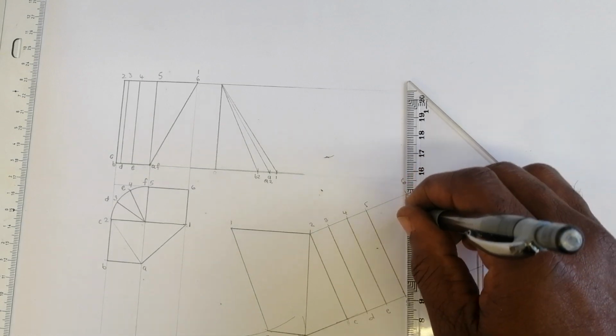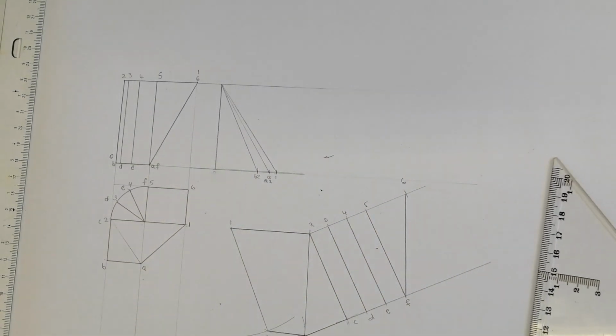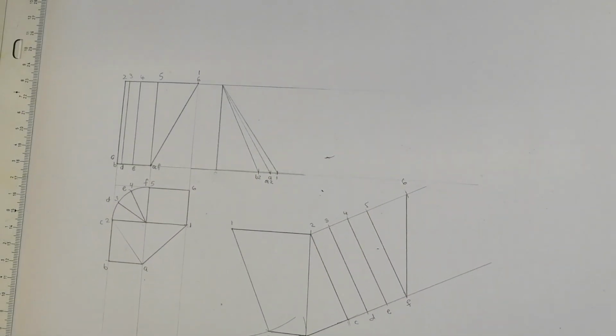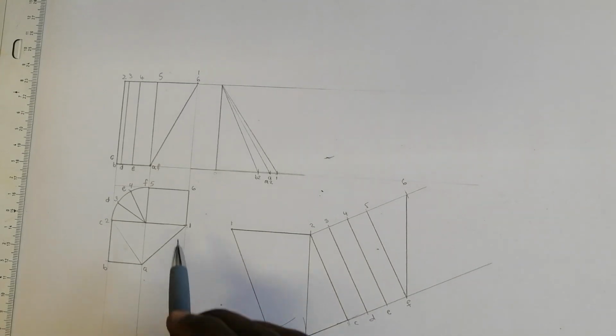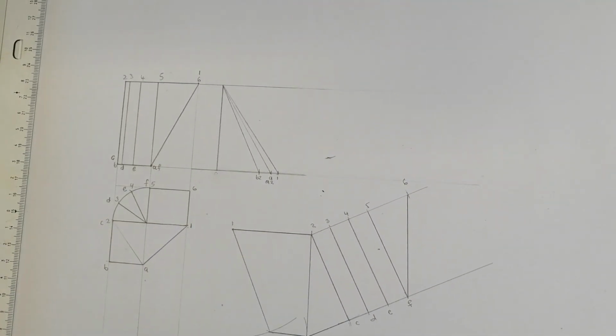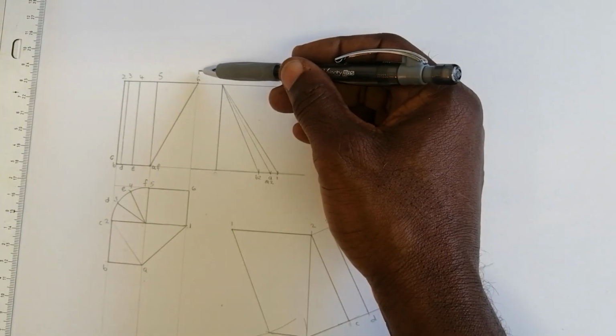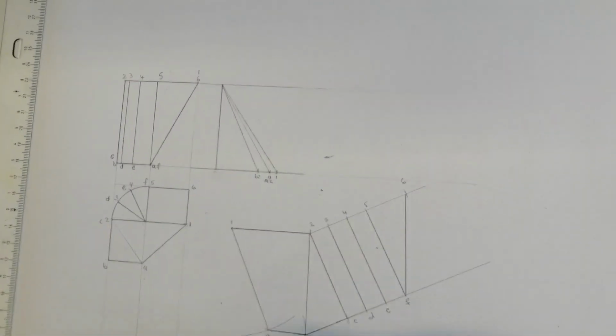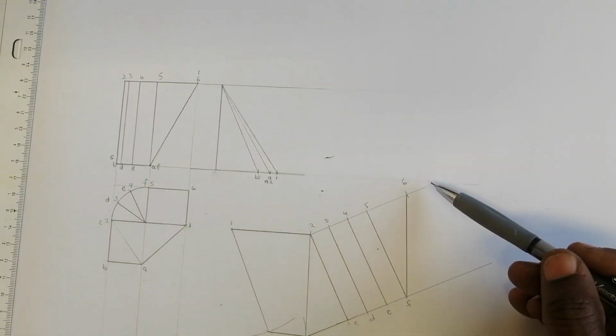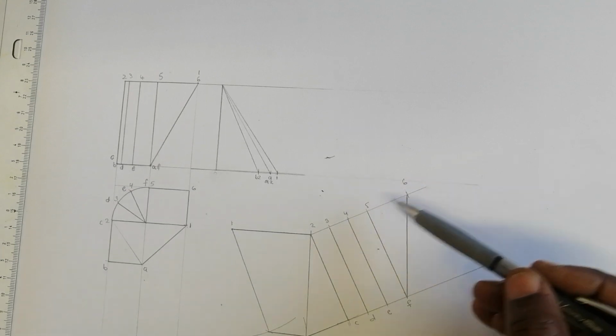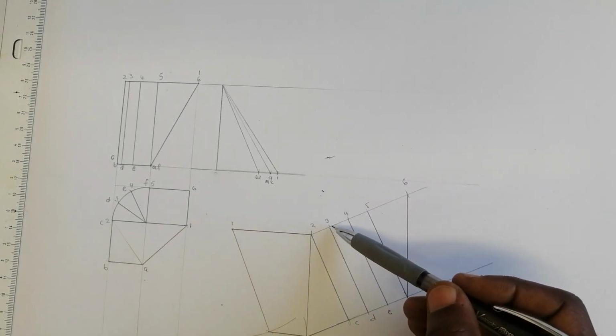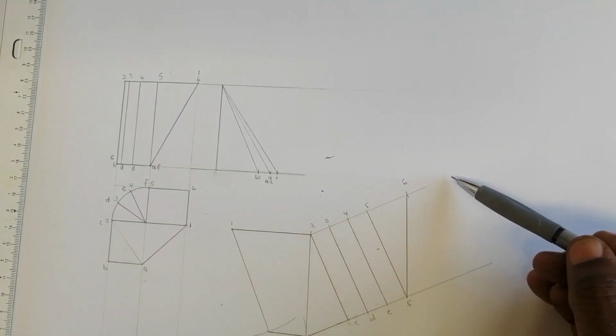Okay, so every time we add one number or one letter to have a triangle. So now I need 6, 1. I want to add 1 to end up, because we started 1, 2, 3, 4, 5, 6, I have to finish with 1 again.